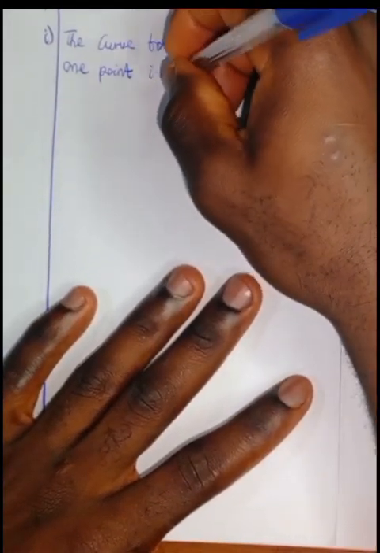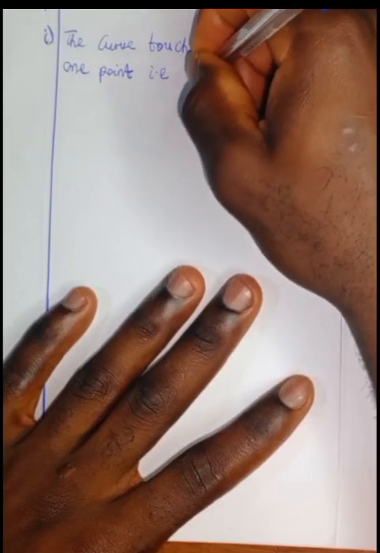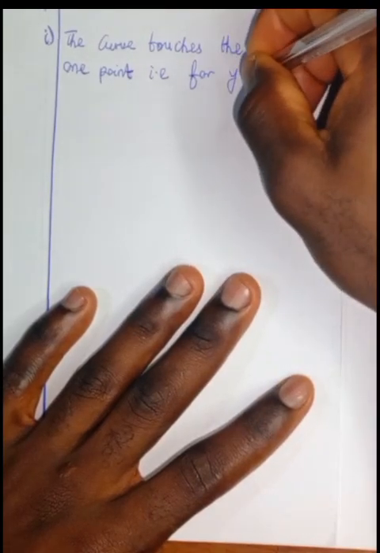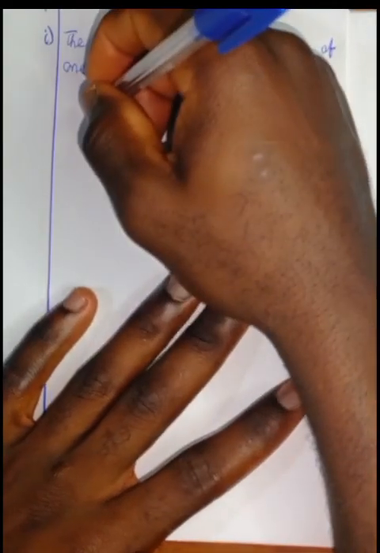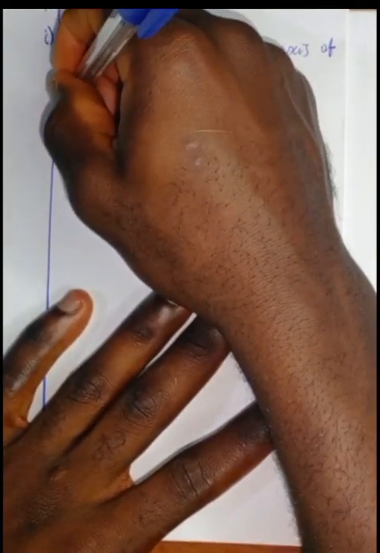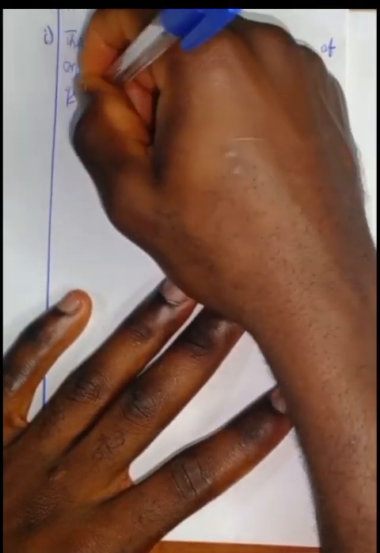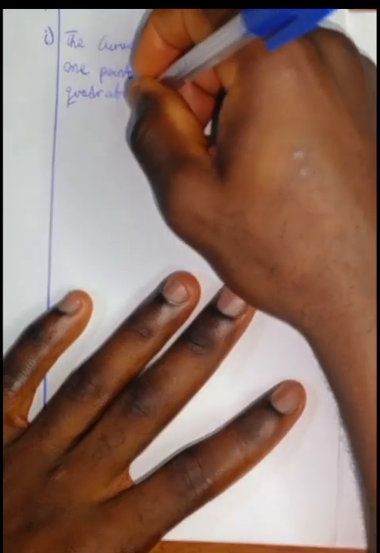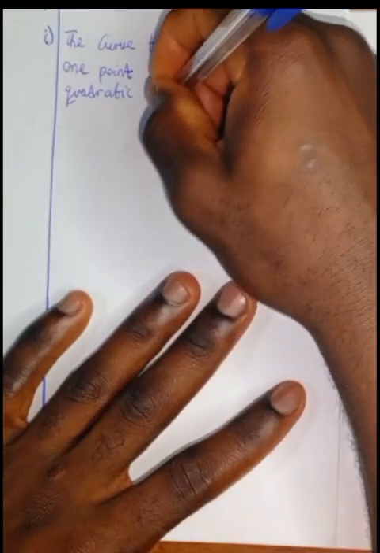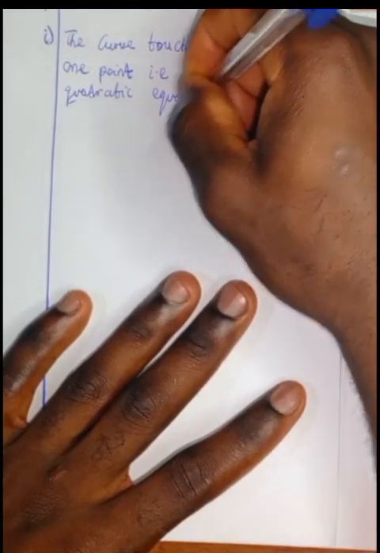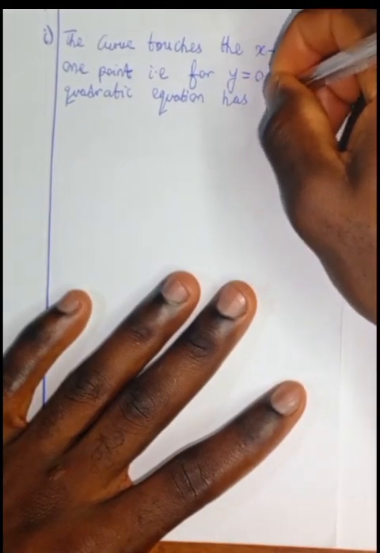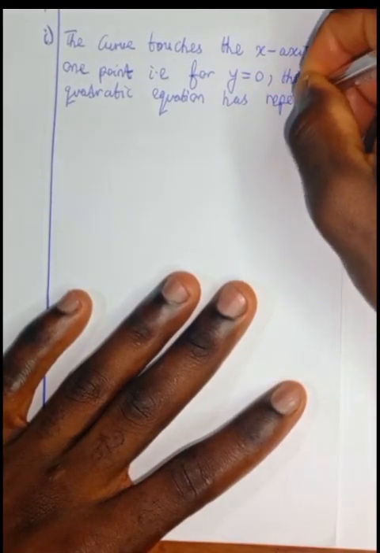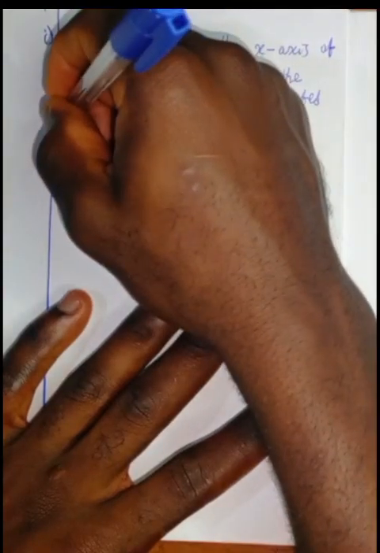That is, for y equal to 0, the quadratic equation has repeated roots, as we have seen above.